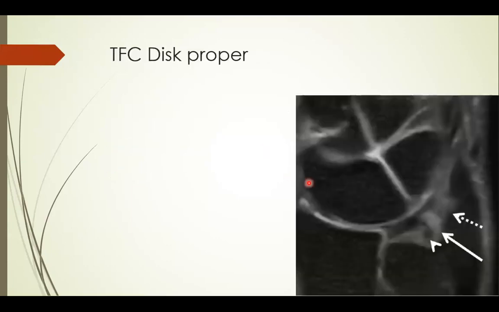Coming to the individual structures that we see in MRI, you can see the TFC disc proper with its two insertions. As we discussed in type 1 insertion, it will have an ulno-apical and an ulno-basal. And this white structure would be the ligamentum subcruentum.